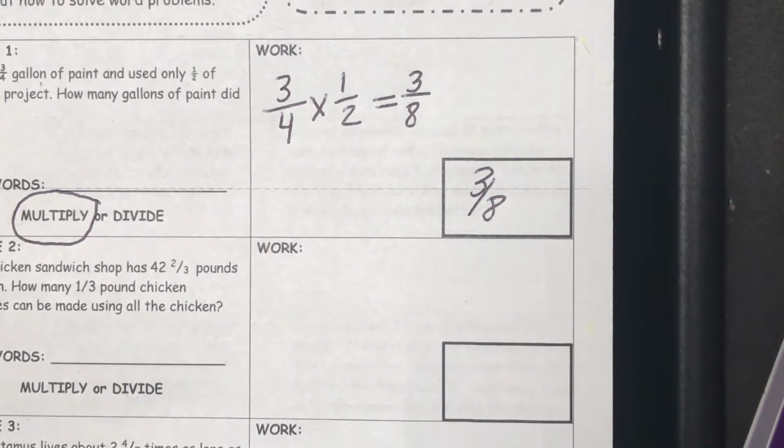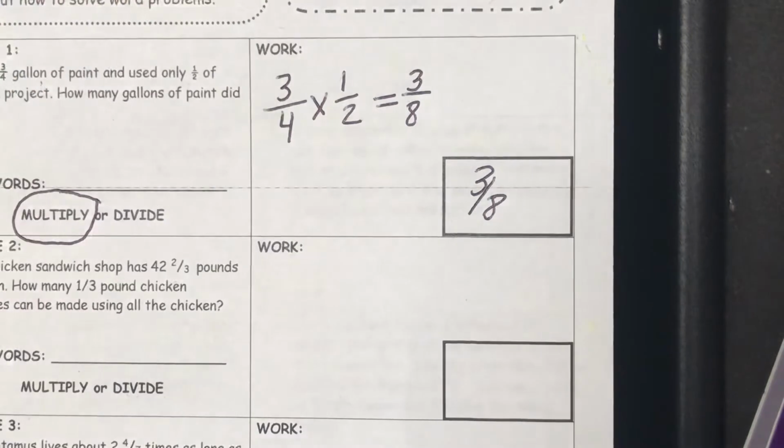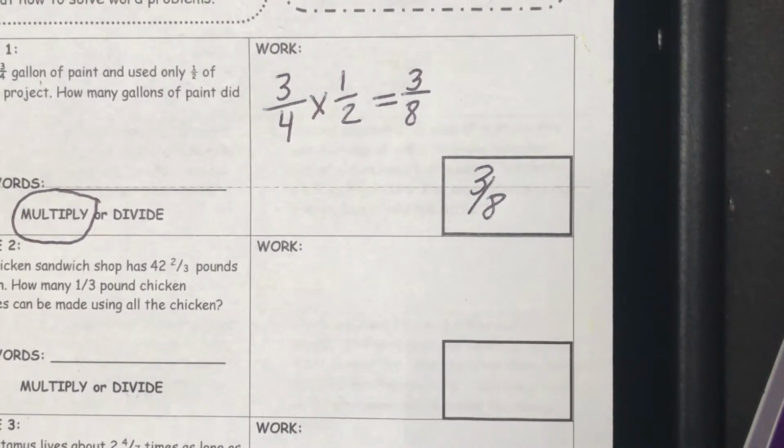So 3/4 divided by 2, but 2 is not what I wanted to use. I wanted to use 1/2. So I know the same thing as 3/4 divided by the 2 means 3/4 times 1/2, because 1/2 and 2 are inverses of each other or reciprocals of each other.